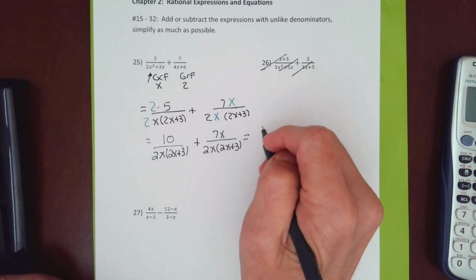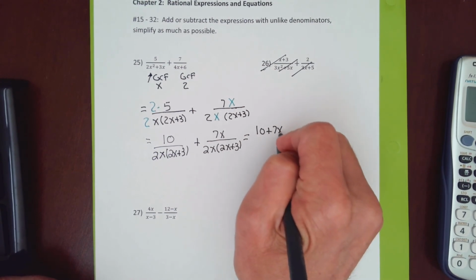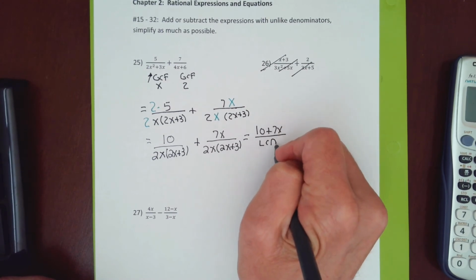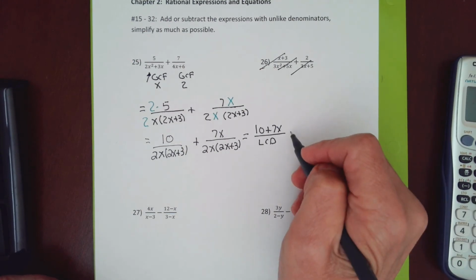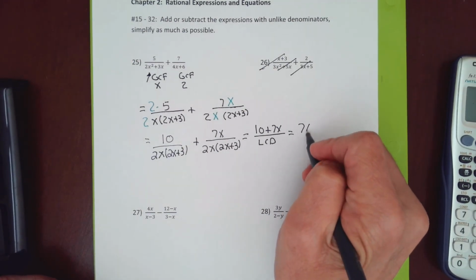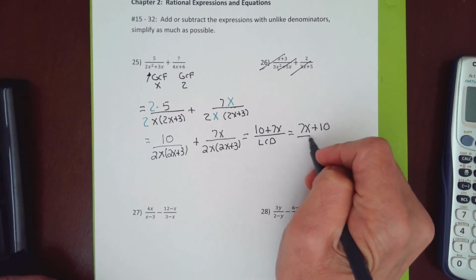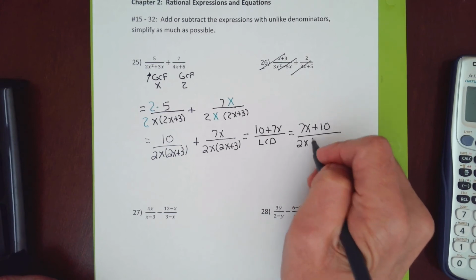So now I have the two fractions with the same denominators. I'm going to write the numerators next to each other. And sometimes instead of writing the denominator down, I just write LCD, which means common denominator, because I want the numerator to be in a better order. I want the constant term last just because I'm used to that and it was easy to do. Don't have to do that. You could have left the numerator backwards.